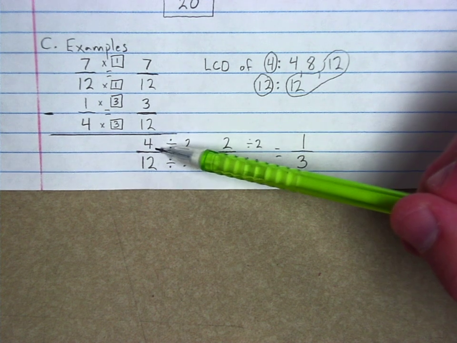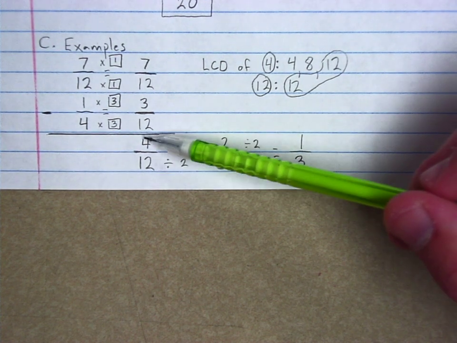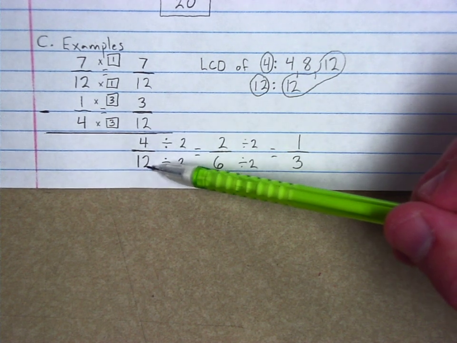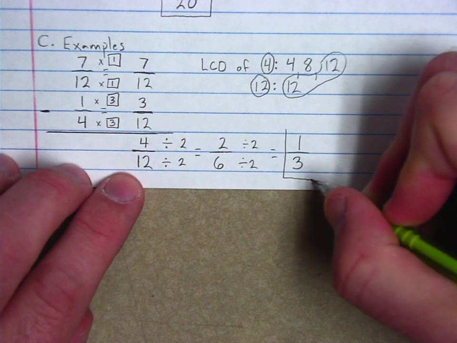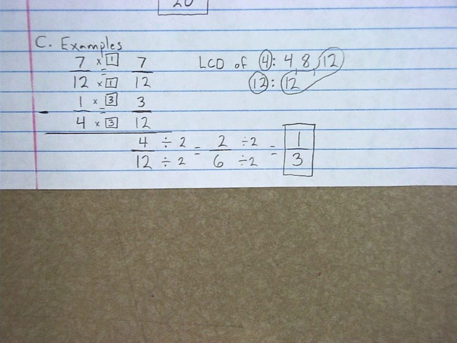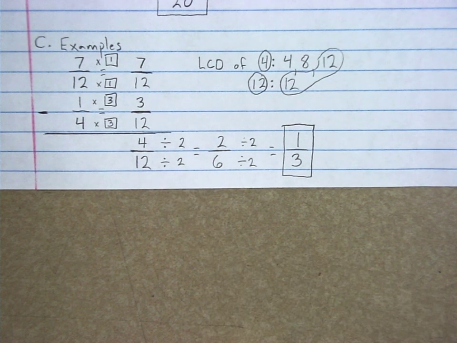Some of you may also have noticed I could have just started by dividing top and bottom by 4. 4 divided by 4 is 1. 12 divided by 4 is 3. We've talked in class a tiny bit about greatest common factor, and I know you did that in 4th grade as well. That's how you would go straight from here to here. Either way works.